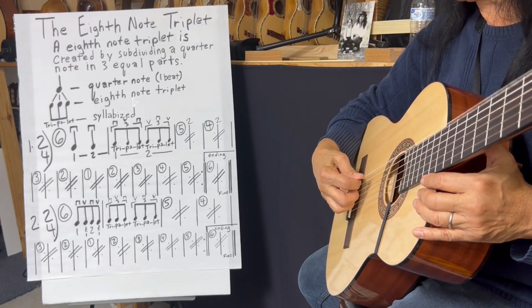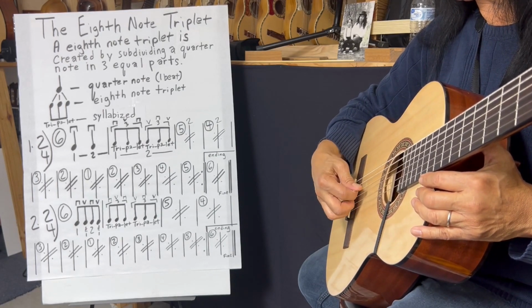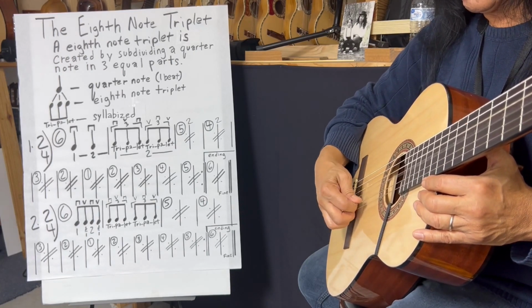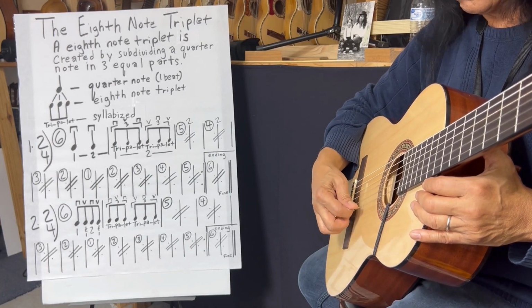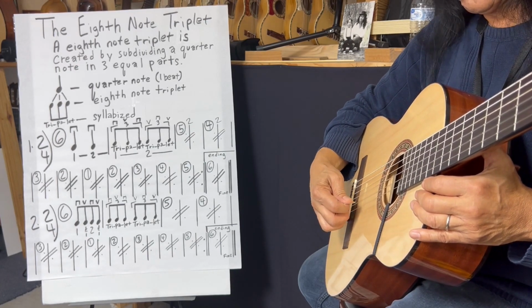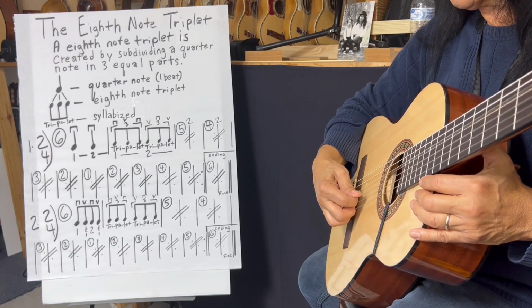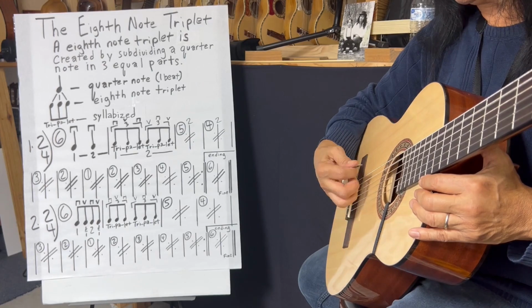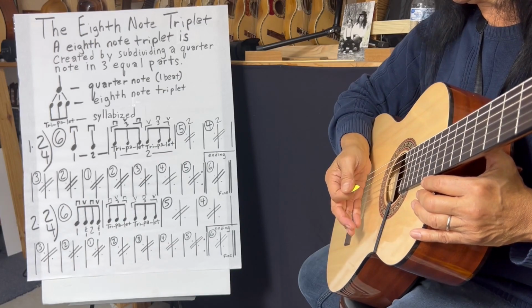Back to 6. 5, and then 6, triplet. Okay.